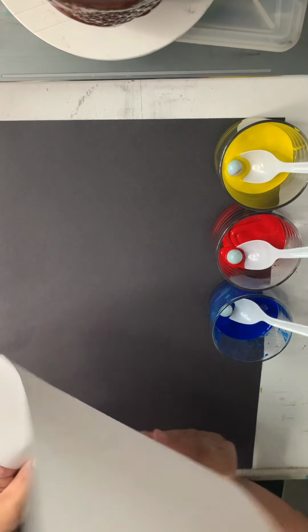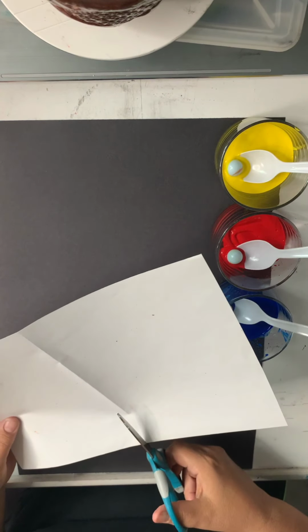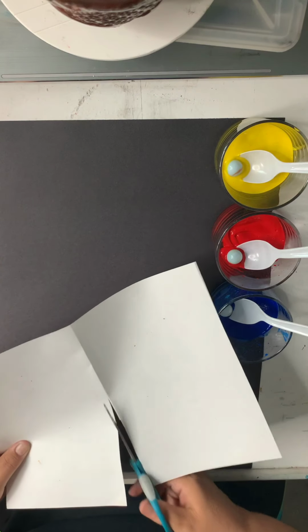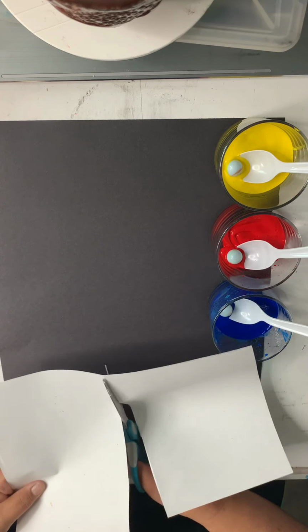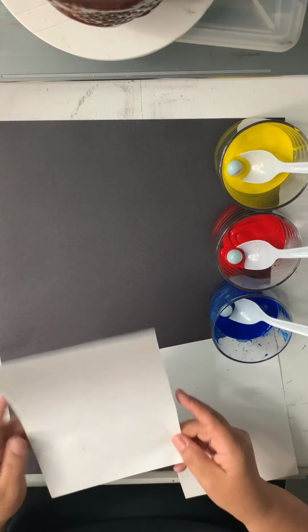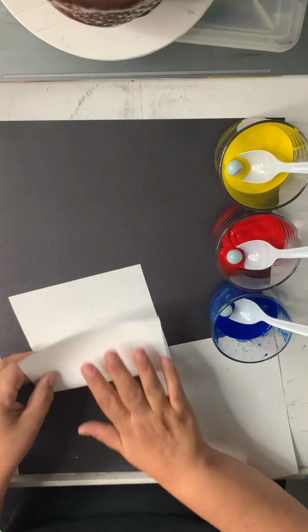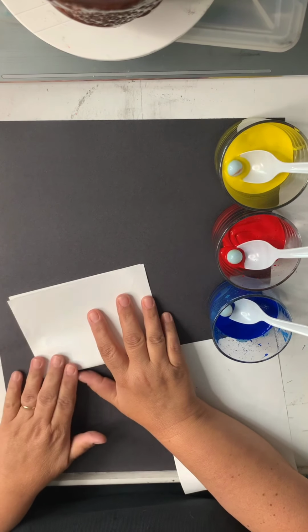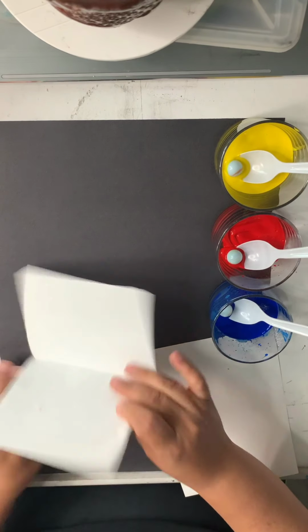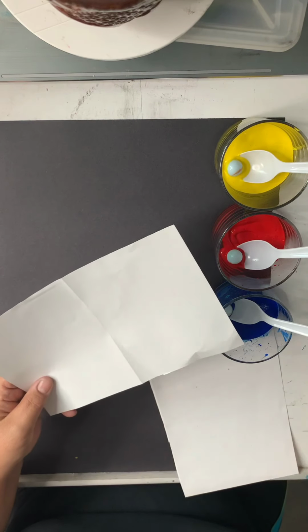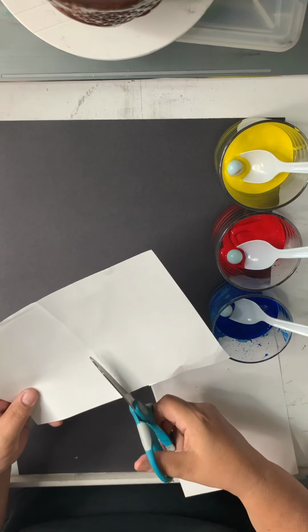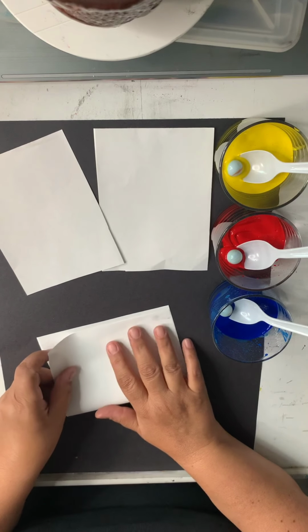Use the folded line to cut. And it doesn't have to be perfect, don't worry. Now you're going to take this half sheet and fold that in half again. And use the fold line as a cutting guide and cut. And do the same with the other half sheet of paper.